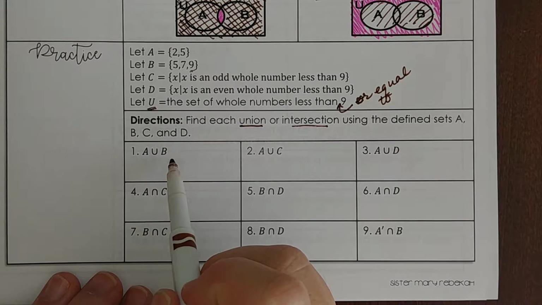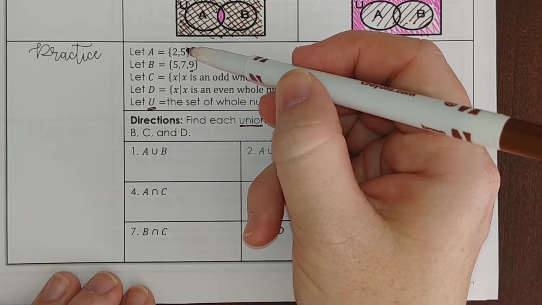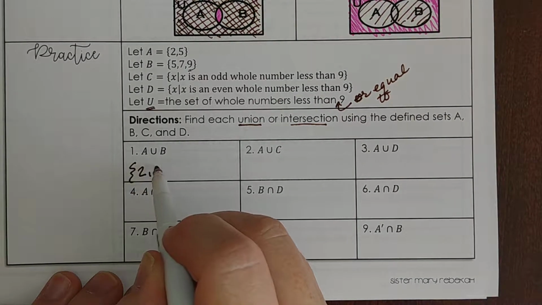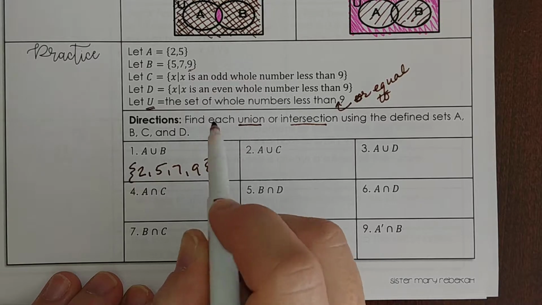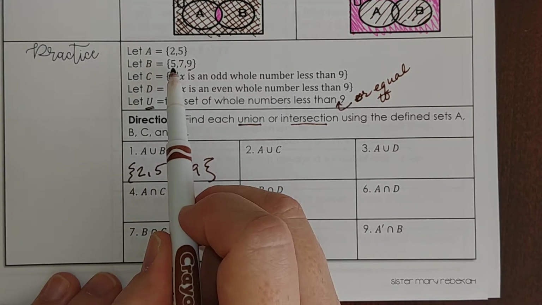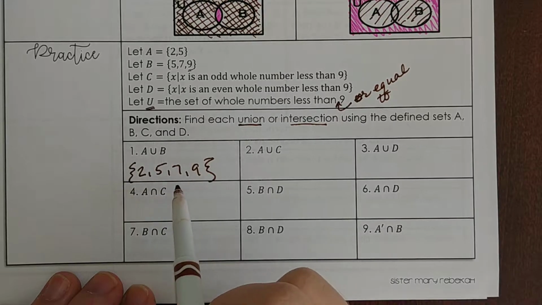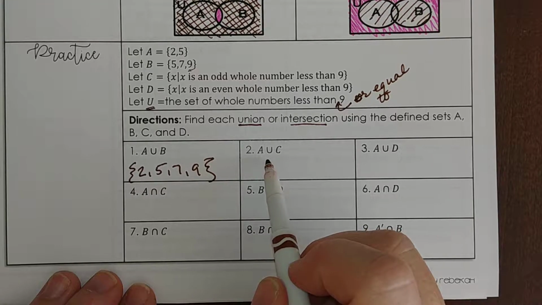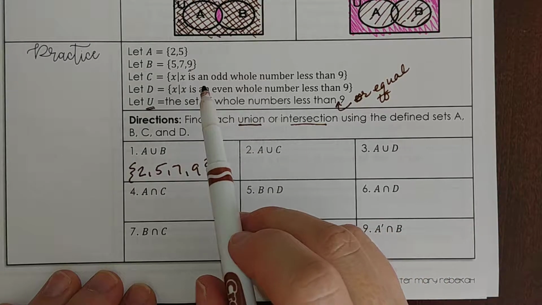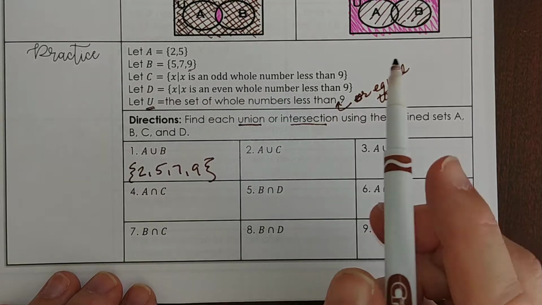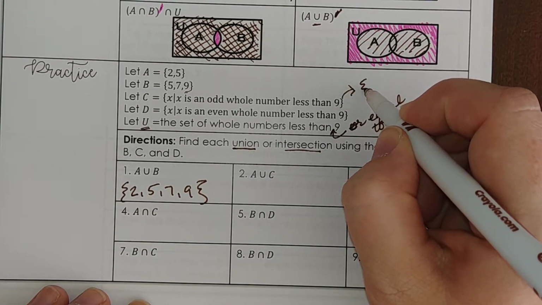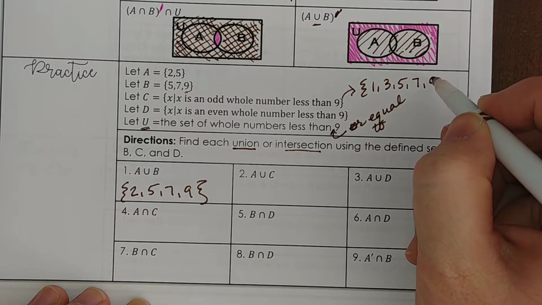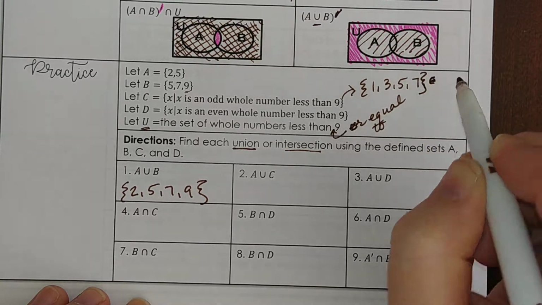All right, so A union B would be all of the elements that belong to A or B. So 2, 5, 7, and 9. Now, even though 5 is an element of the set A and 5 is an element of the set B, in the union, we only write it once. For number 2, we want A union C. So C is defined by an odd whole number less than 9. So this, in other words, would be 1, 3, 5, and 7. Not 9, because we only want the ones less than 9.